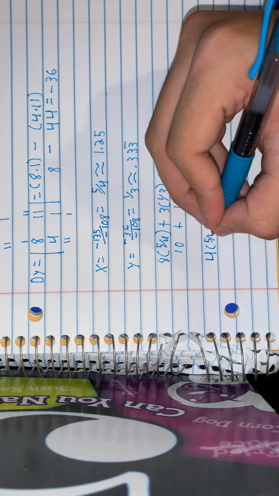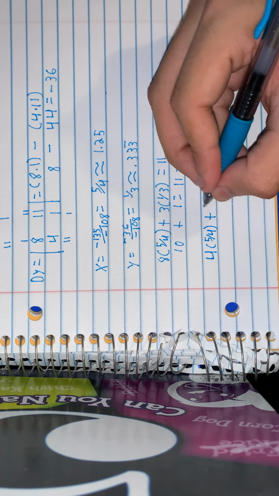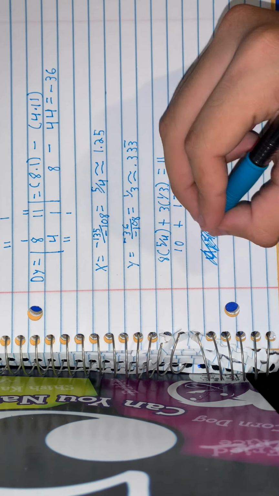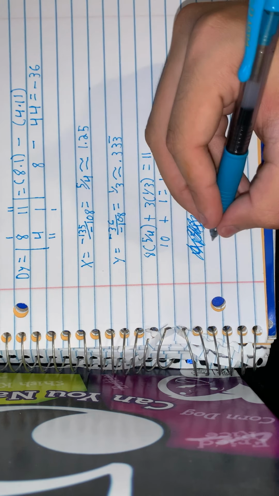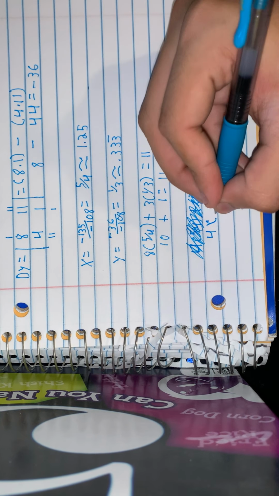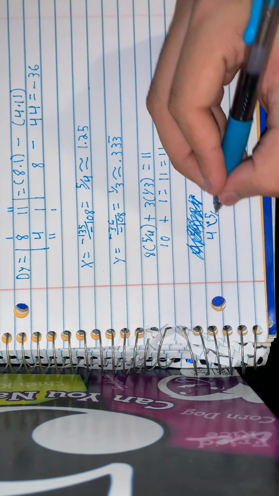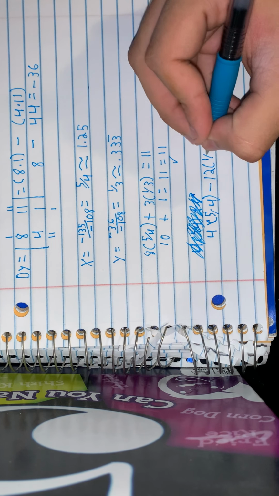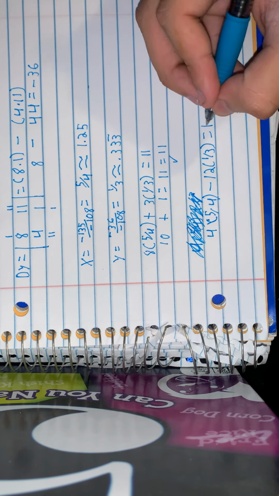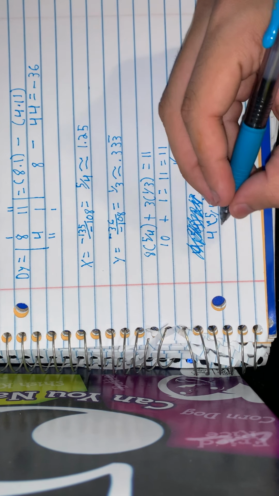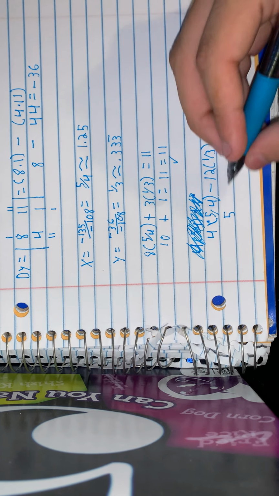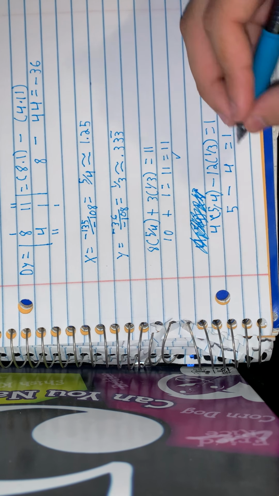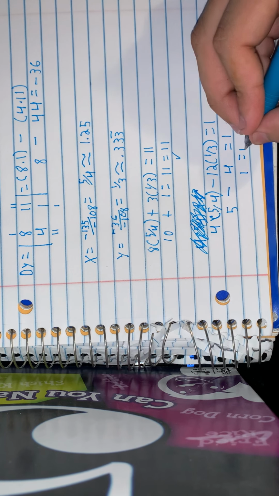For 4x, you would substitute x for 5/4 plus, oh, I'm sorry, quick mistake. It's 4x minus 12y, so you would substitute x for 5/4, and for y you would put 1/3, equals 1. This will equal 5 subtracted by 4, which equals 1. This equals 1, and that is correct.